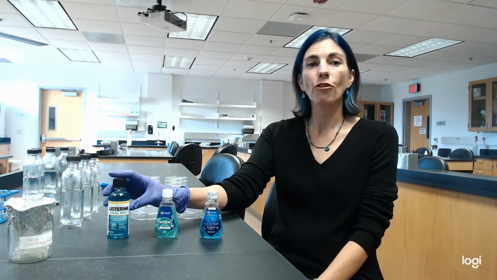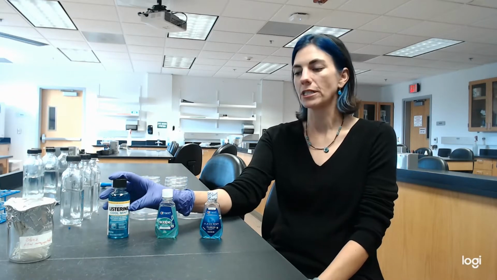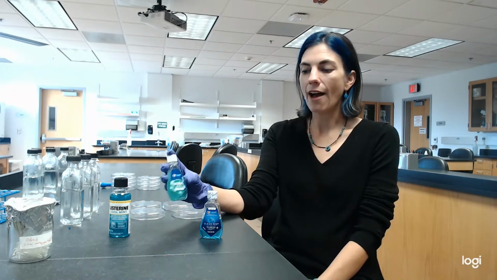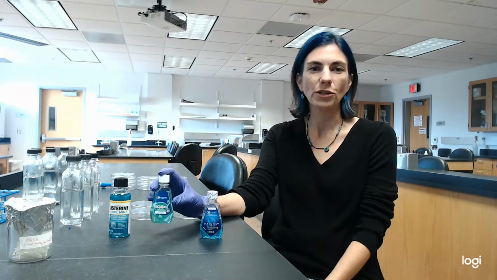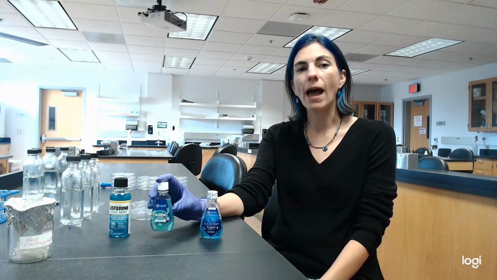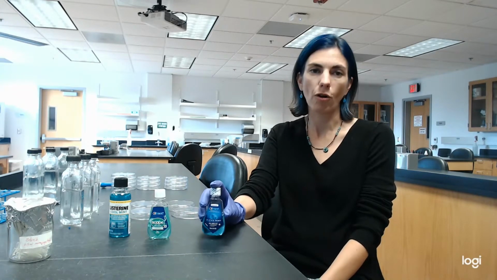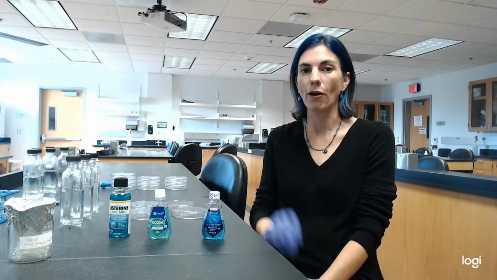Hi. In this research project, we are going to investigate the effects of 3 different mouthwashes on salivary microbes. So I have here 3 commonly used mouthwashes purchased in trial size. I have Listerine, I have Scope, or what used to be Scope, that has alcohol in it, and then I have Crest without alcohol in it, or an alcohol-free mouthwash.